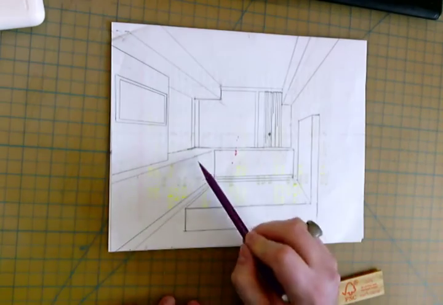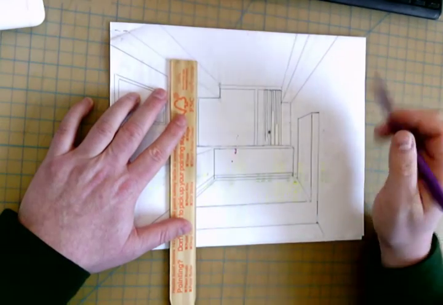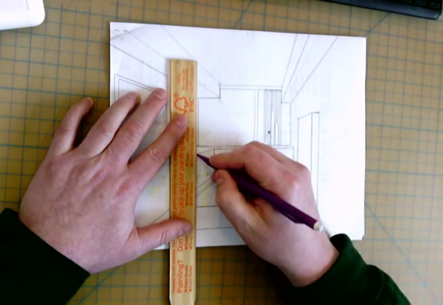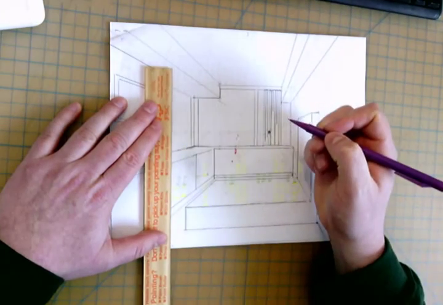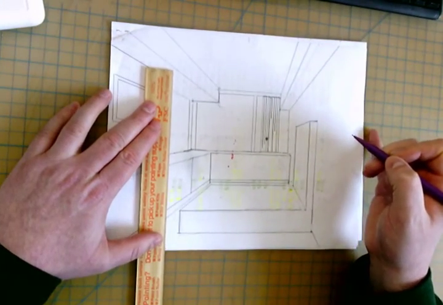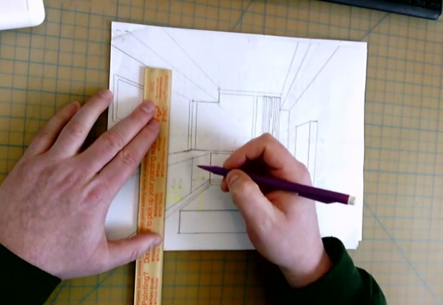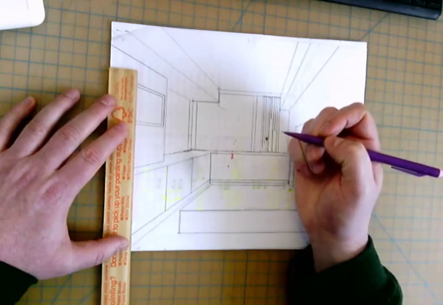All right, so I got 1, 2, 3 tick marks. You might have more, you might have less. But adding these details is really going to help make everything pop and make everything work in your drawing. So I'm just going to carefully add in these details, double checking my ruler. My ruler was a little crooked there. Check it with the other vertical lines in your drawing. Make sure that this is all straight up and down.